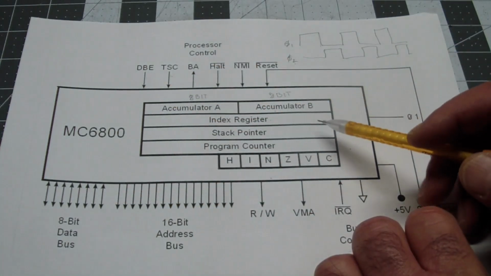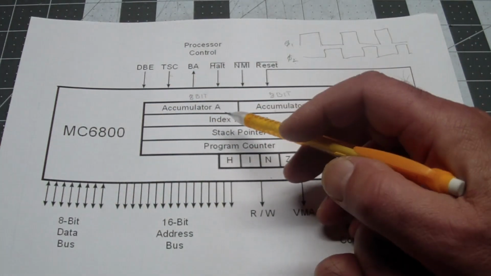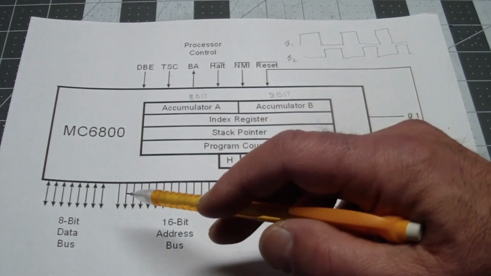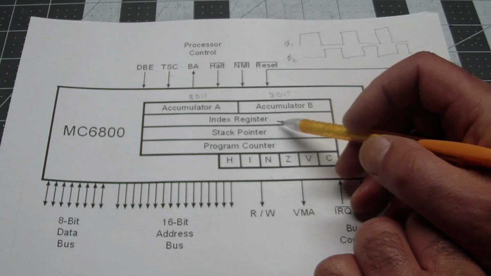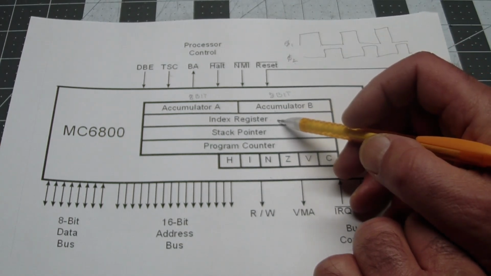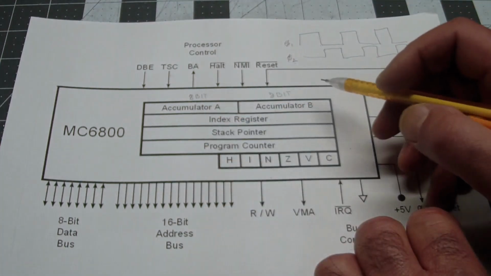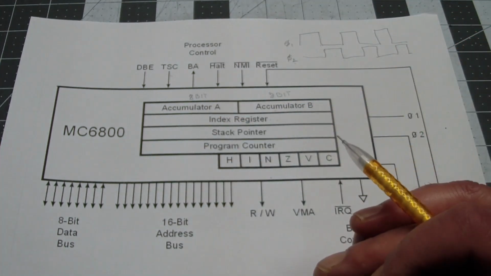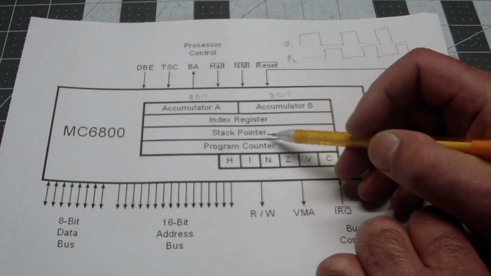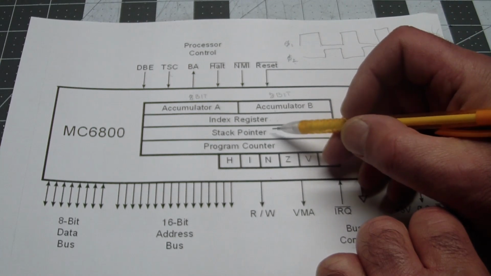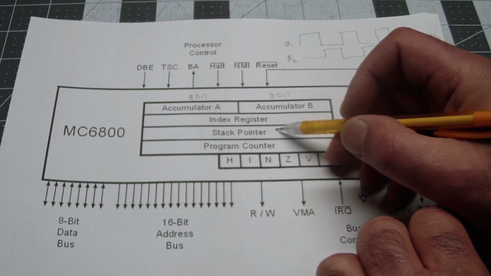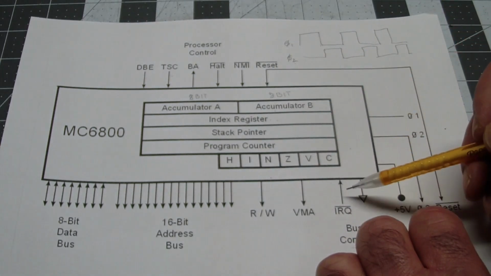The way this works is whenever you need to read or write a 16-bit value, you do an 8-bit access with the higher byte of the memory, and then you do a second access with the lower byte of memory. The other two are the stack pointer, used for temporary storage and also for saving the machine state when an interrupt occurs.